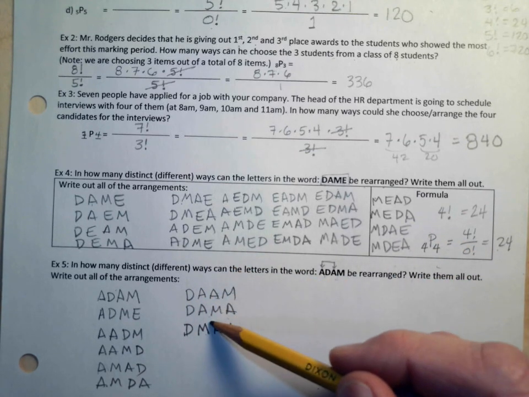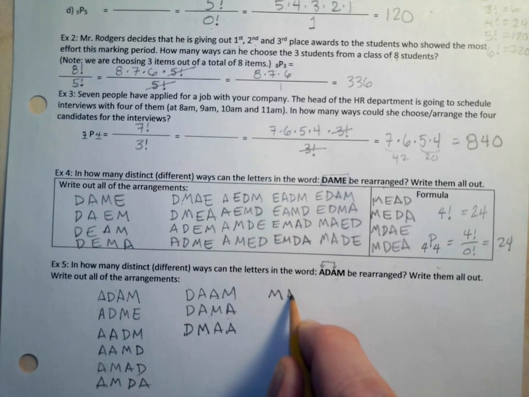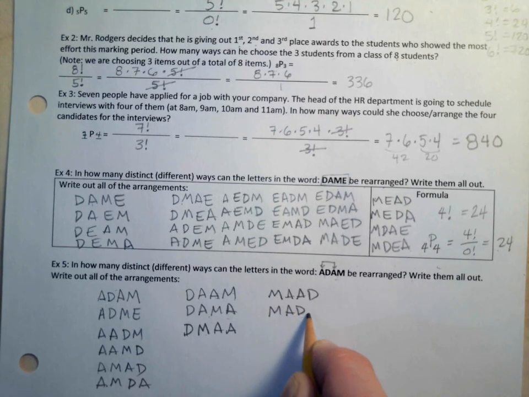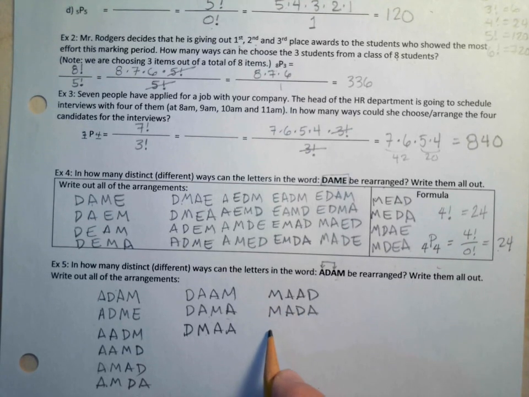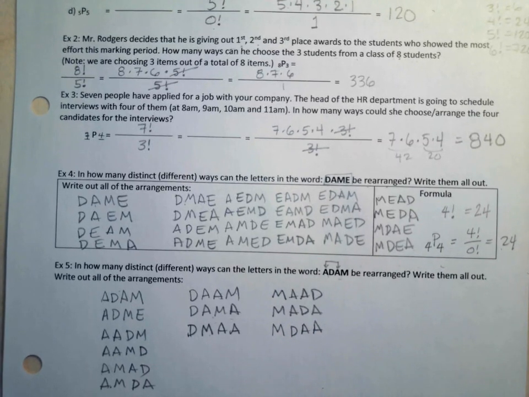Okay, so now let's go to M first. So M, A, D, A; M, A, A, D; M, D, A, A. And again, I think that's it, because I can't rearrange the A's any other way.